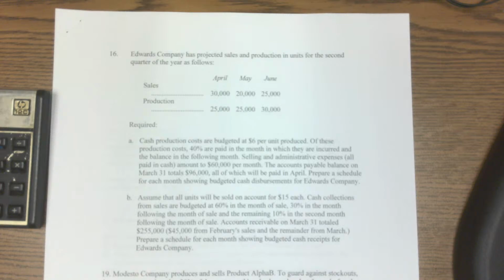Selling and administrative expenses, all cash, amount to $60,000 per month. The accounts payable balance on March 31st totals $96,000, all of which will be paid in April. Prepare a schedule for each month showing budgeted cash disbursements for Edwards.